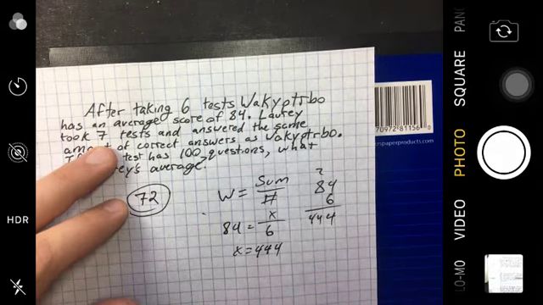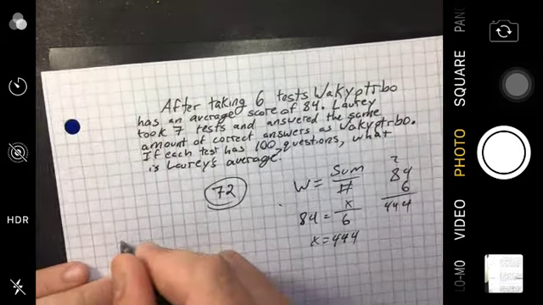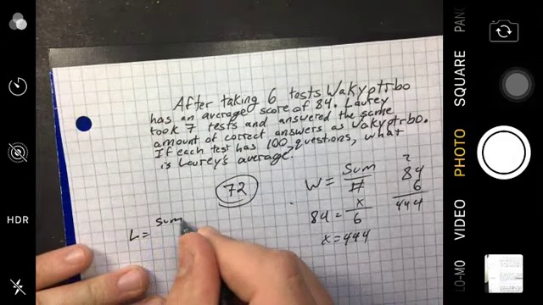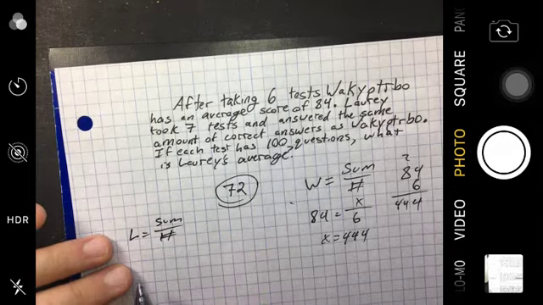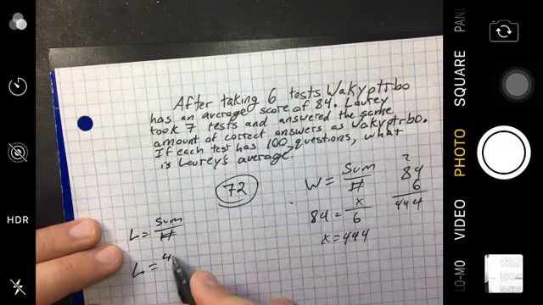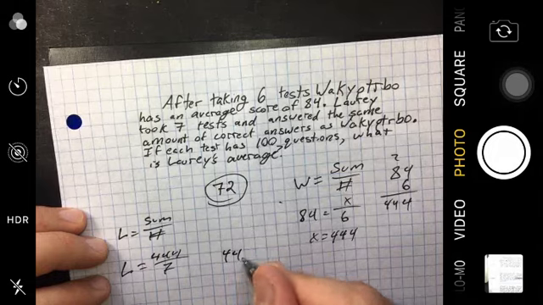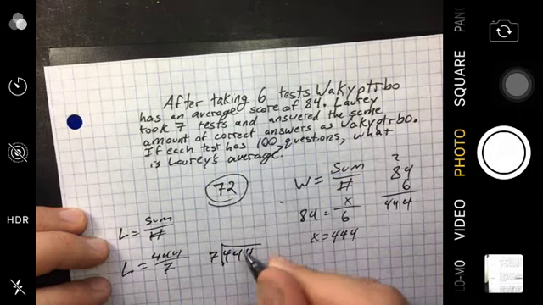Great. And so this Lori took 7 tests, so we set up the same equation for Lori, where she has her own sum and she has her own number. We don't know Lori's average, so we're going to leave that. The sum is going to be 444, and then that's 7. And so you guys, I think, have done this long division for me.